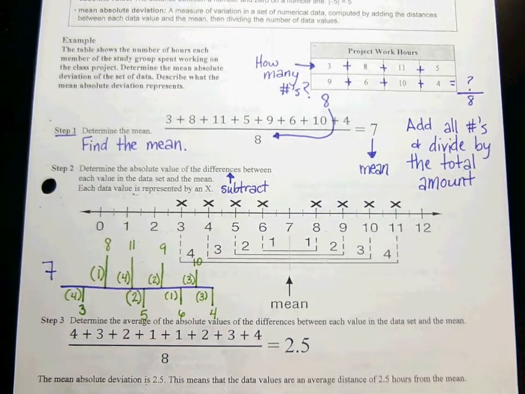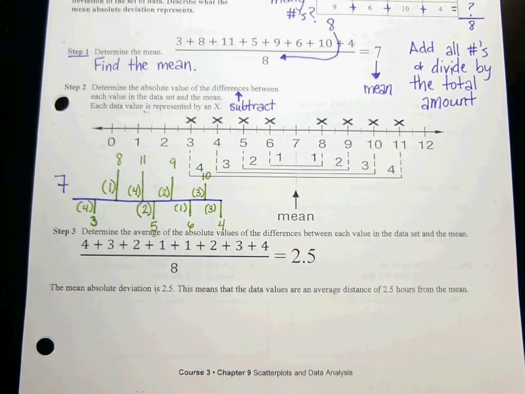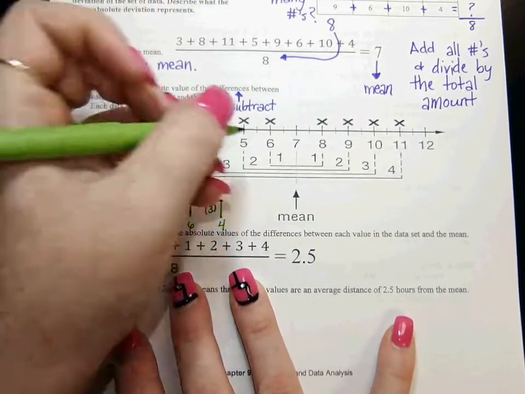So now you found out where all your numbers deviate from your mean, from your average. And so that is step 3. So mark this one out. Step 3.